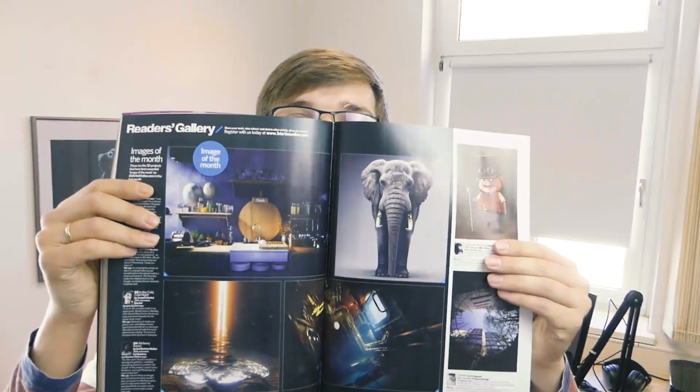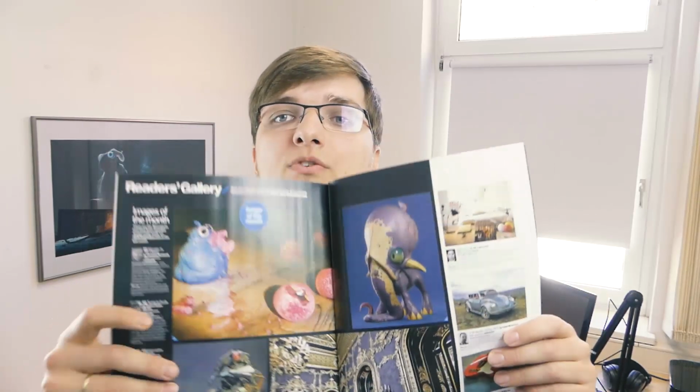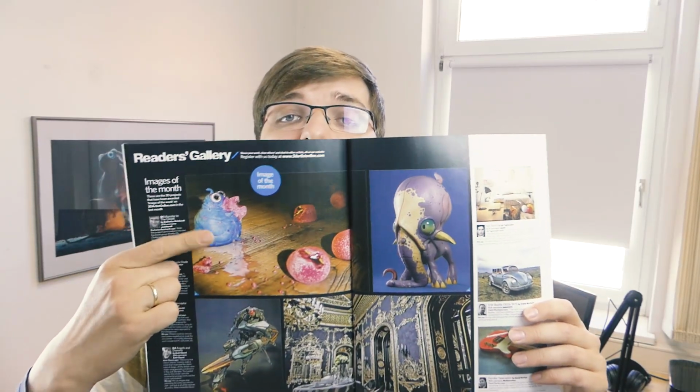And if the 3D Artist team likes your artwork, you have the chance to get in this reader gallery here in the magazine. And also a noob like me made it into the magazine with my little cute monster here. So this is really a great opportunity because this magazine is international. A lot of people from all around the world will read this magazine and probably see your artwork.